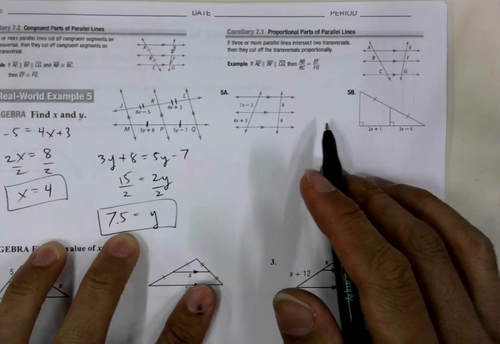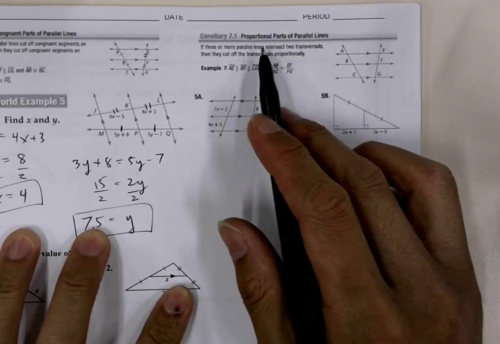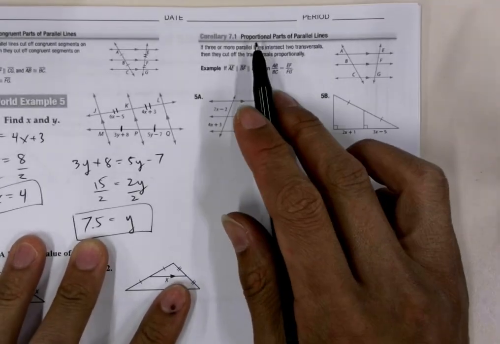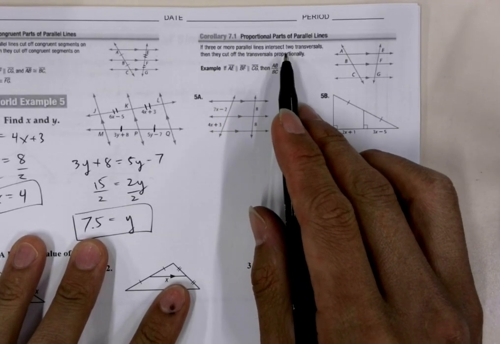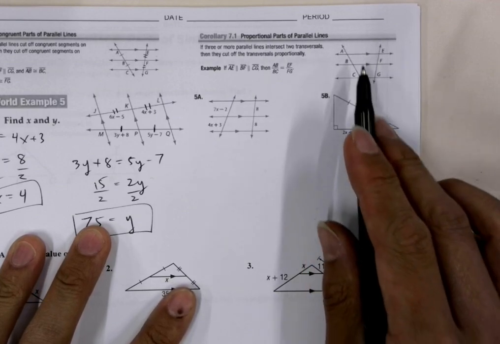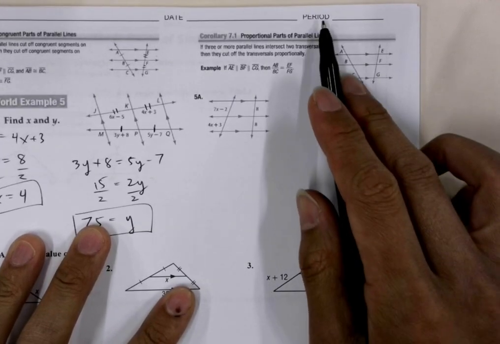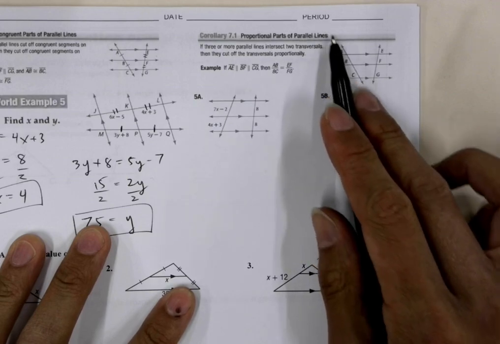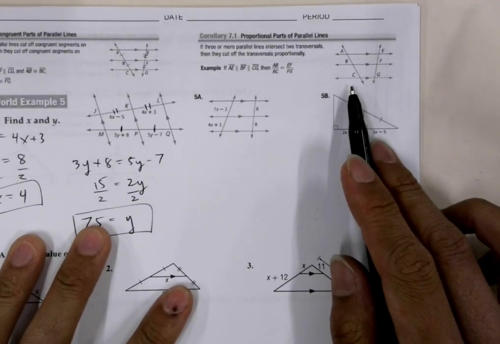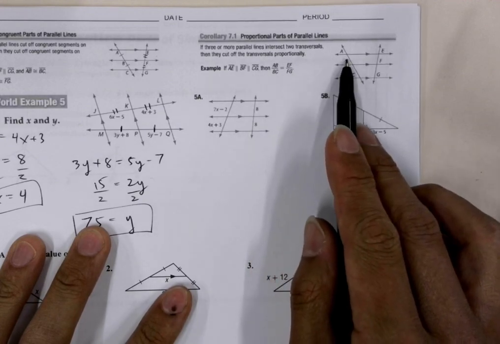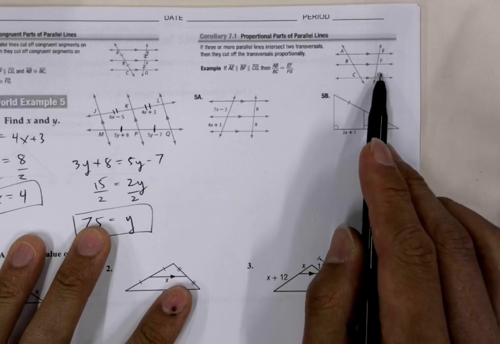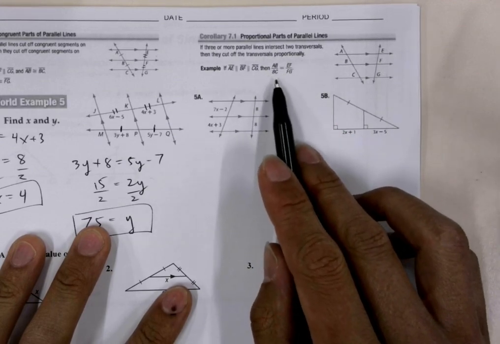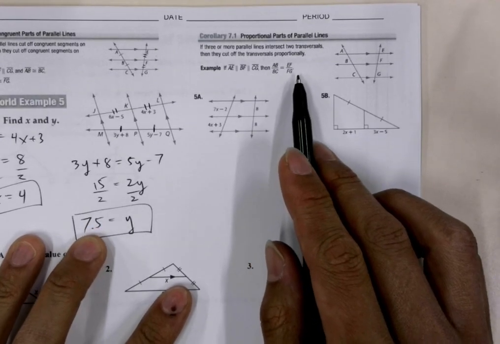And then here we have another example of this corollary. This corollary says that proportional parts of parallel lines, if 3 or more parallel lines intersect 2 transversals, like we have here, we got 3 parallel lines intersecting 2 transversals, then they cut the transversals proportionally, which means AB over BC is equal to EF over FG, right?